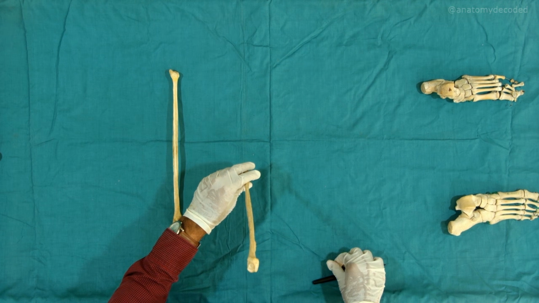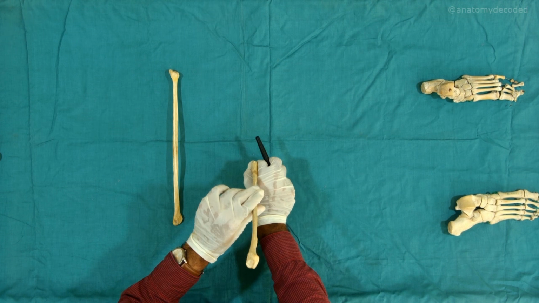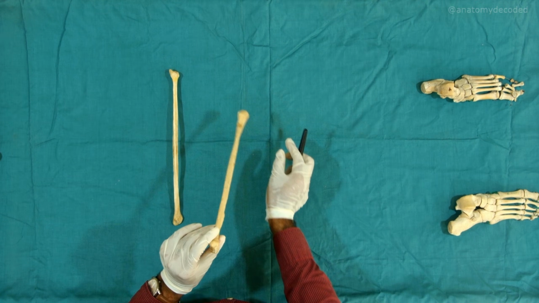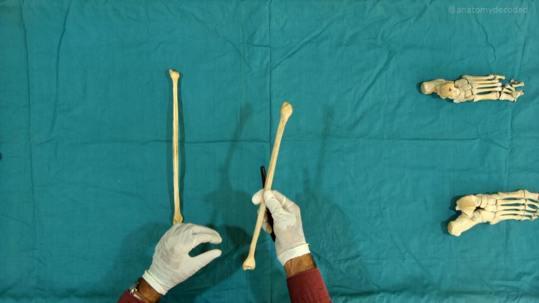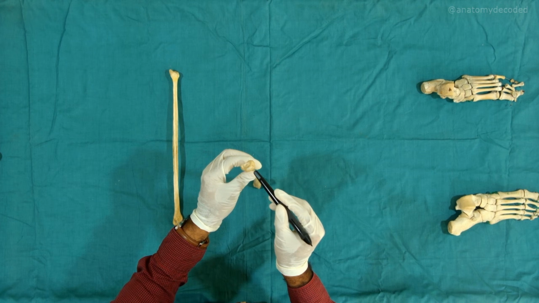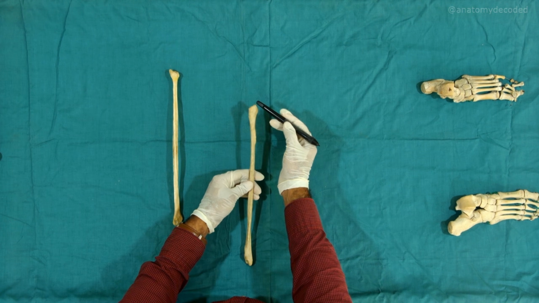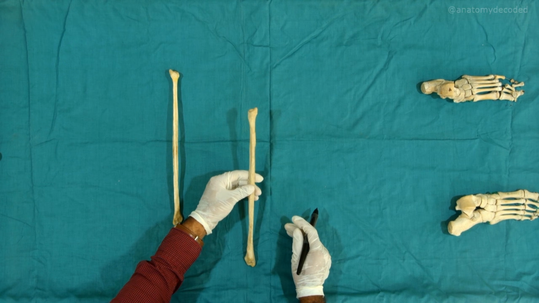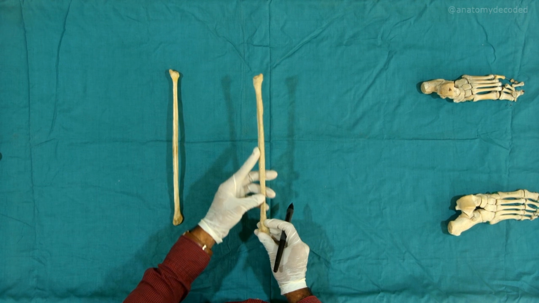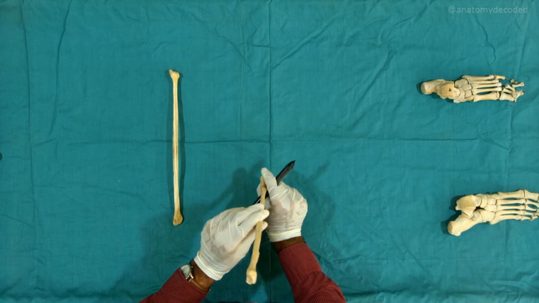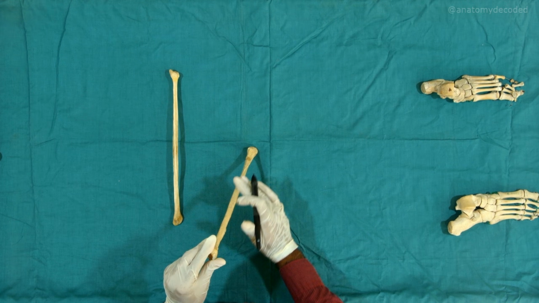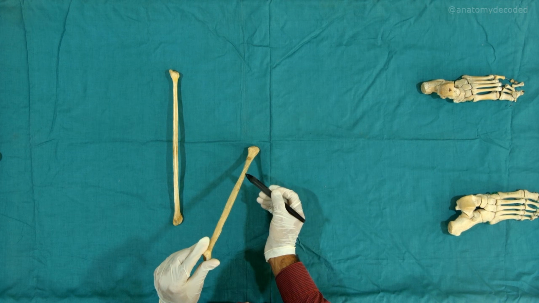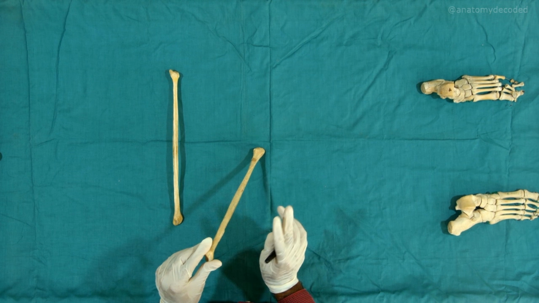Then the muscle attachments of the fibula. The fibula is a bone which is thin, but it has a lot of muscle attachments as compared to that of the tibia. At the upper end of the fibula, the styloid process gives attachment to the biceps femoris muscle. Then in the shaft of the fibula, on the lateral surface, there are two muscles called fibularis longus and fibularis brevis, also referred to as peroneus longus and brevis.